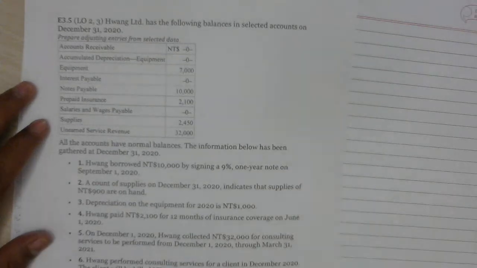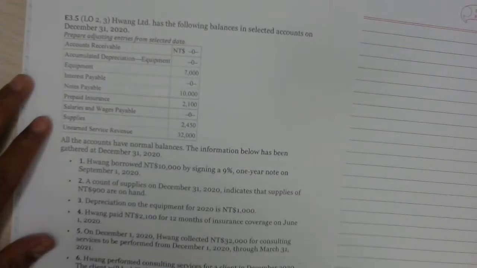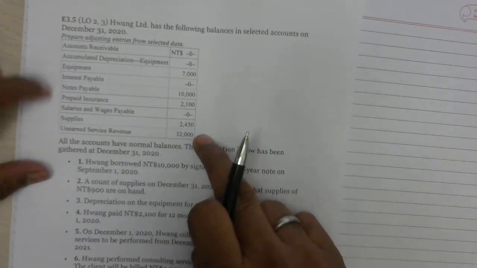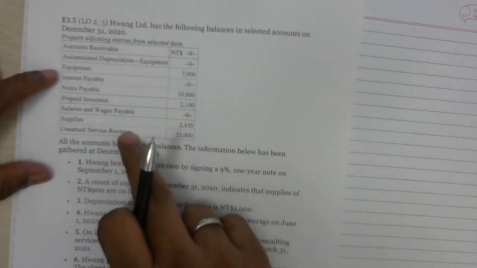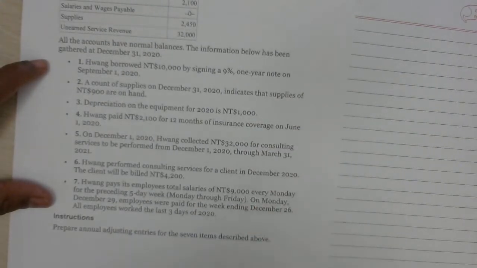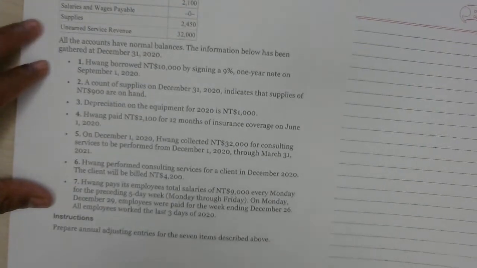Yeah, hi. So this is a problem on preparing adjusting entries. Some initial balances are given in some of the accounts, and then a set of transactions are given, and we need to prepare adjusting entries. Adjusting entries will have the same format as journal entries, because adjusting entries are nothing but journal entries. So let's create that.